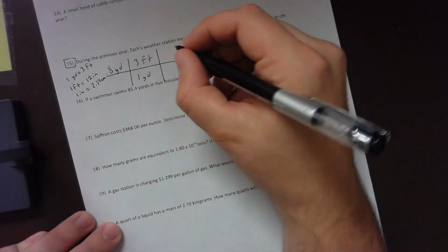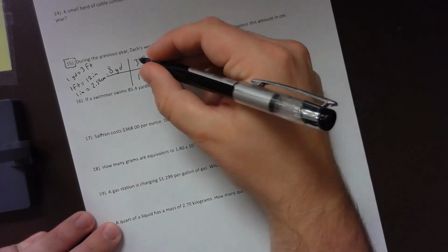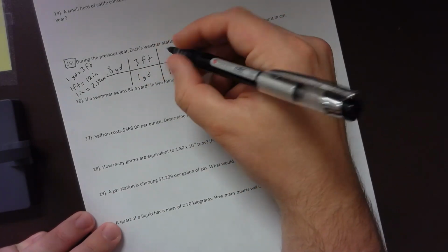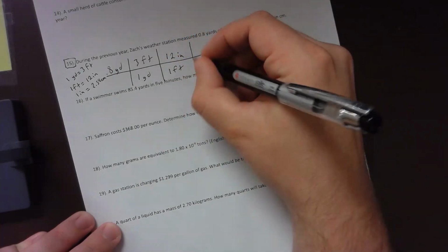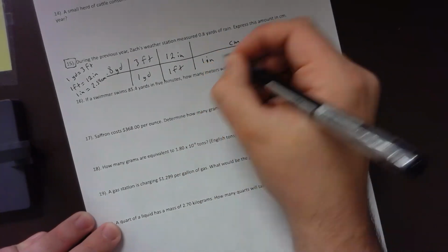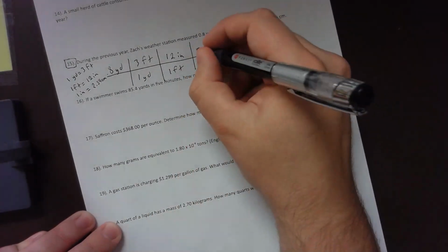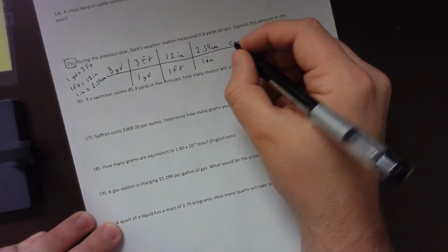So we're going to take our 1 foot, because we want to get rid of our foot, so we'll be able to cross it out, in 12 inches. And now we want to get rid of our inches. So we put our inches on the bottom. 1 inch, there are 2.54 centimeters in 1 inch.